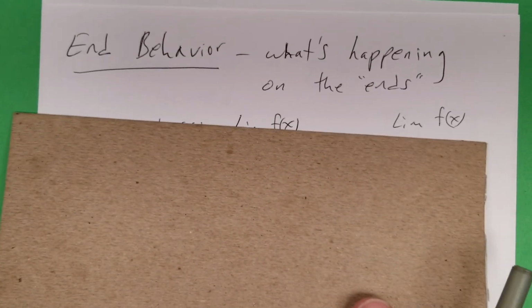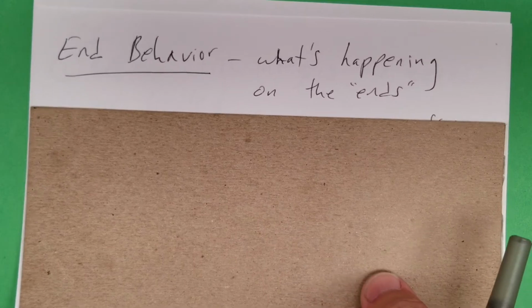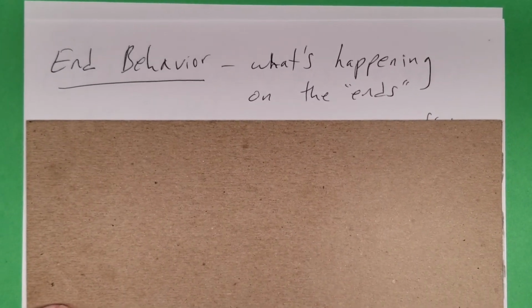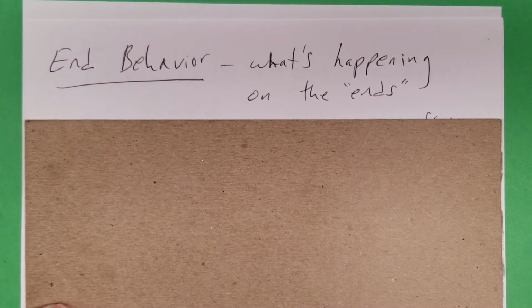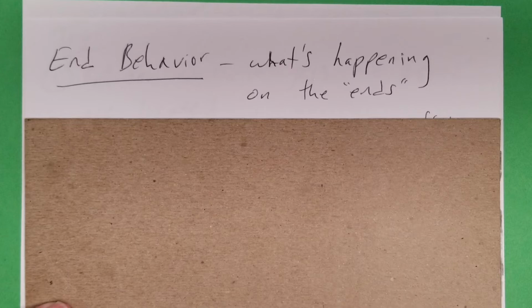End behavior, what that means is we want to know, lots of things happen close to home, close to 0, right? The curves and all that. But what happens all the way in the ends? Like, what if x was like 1,000,000? What happens if x equals 1,000,000 and x equals -1,000,000? Way out there. What happens out there?